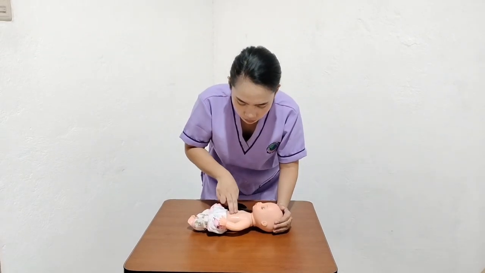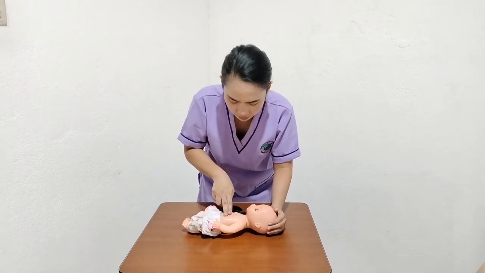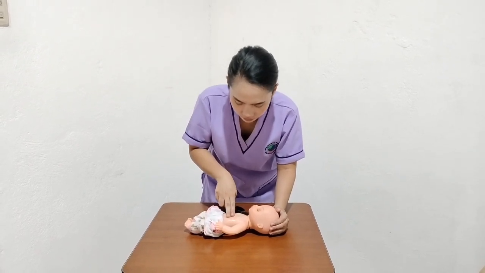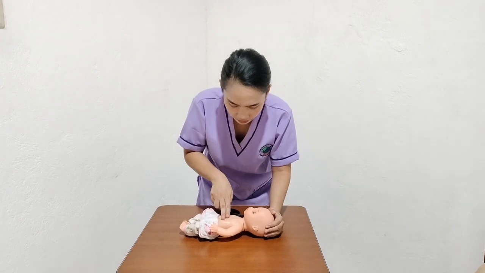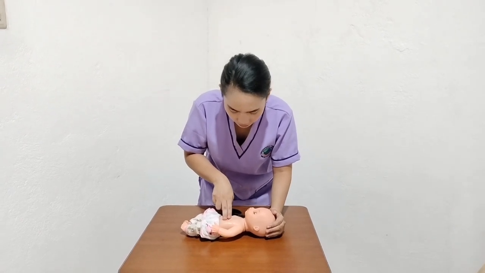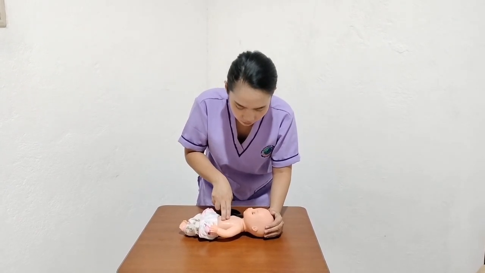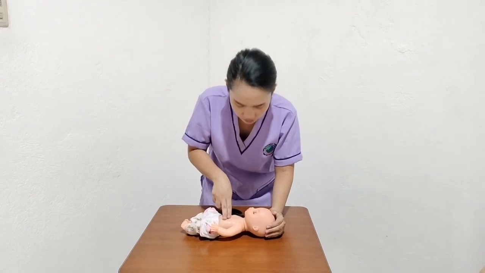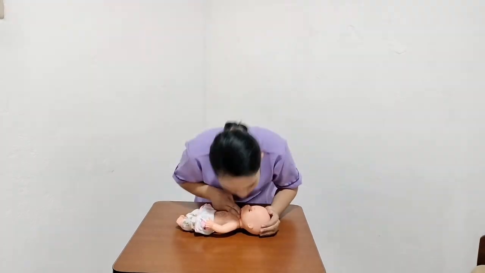Fifth cycle. 1, 2, 3, 4, 5, 6, 7, 8, 9, 10, 11, 12, 13, 14, 15, 16, 17, 18, 19, 20, 1, 22, 23, 24, 25, 26, 27, 28, 29.